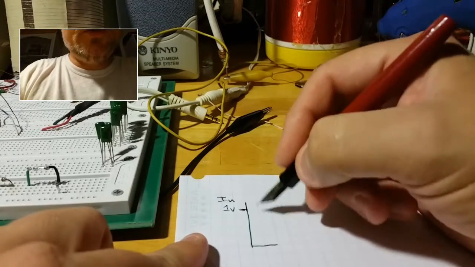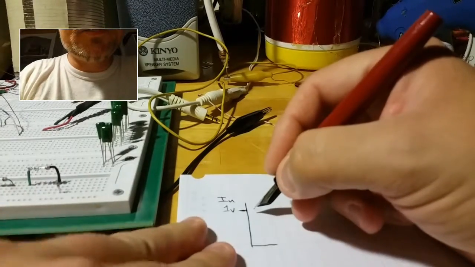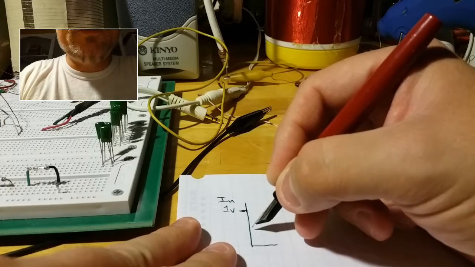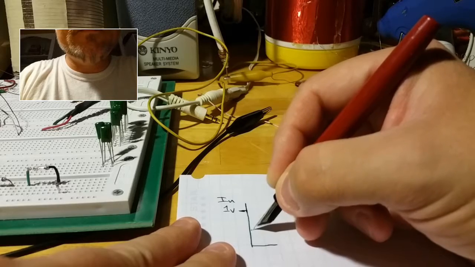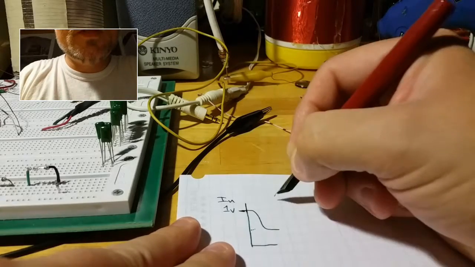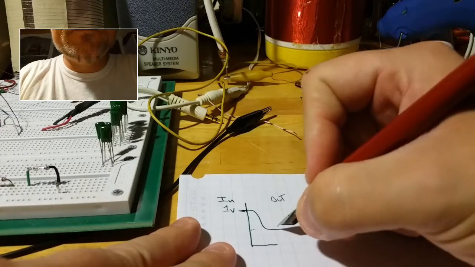Inside the diode, you have a certain drop. And let's just say that that drop is 0.6 volts. Well, that will bring you down to 0.4 volts. All right, so in, out.